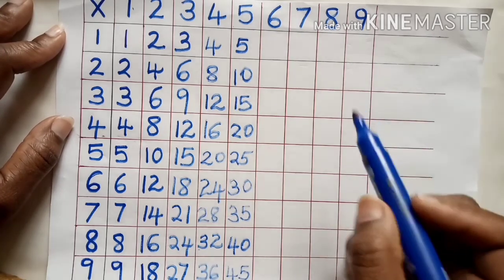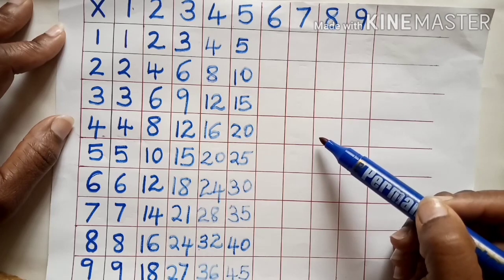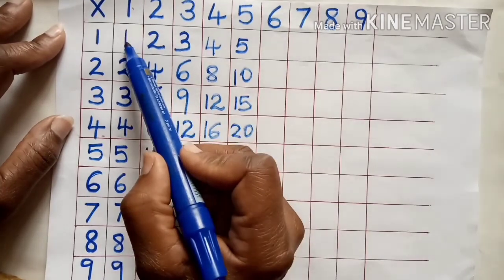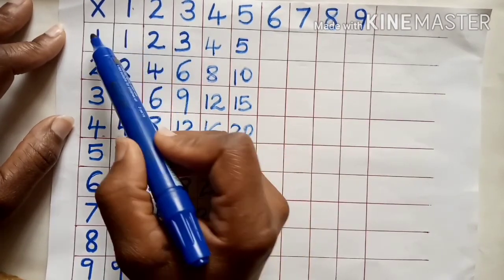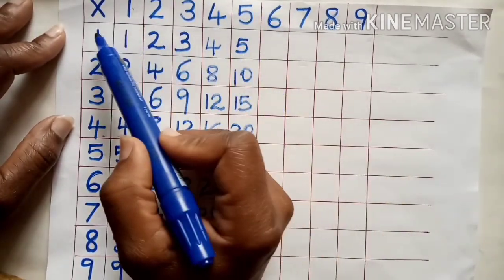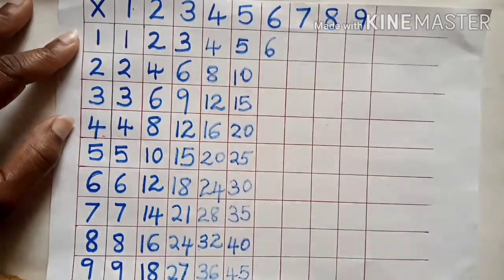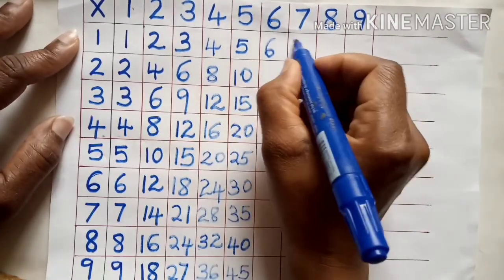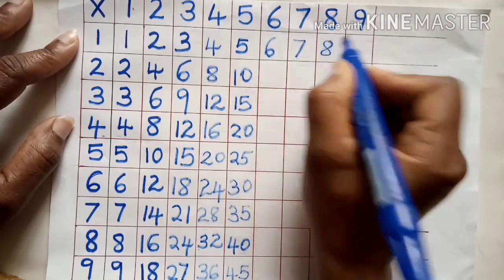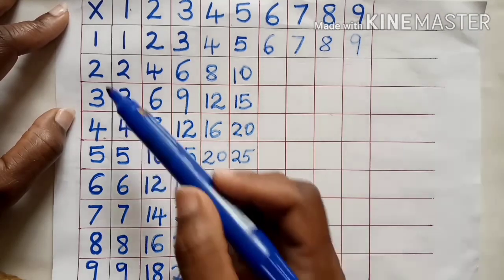Okay, now at this point I want us to fill this other part by what we already know. So for example, 1 times 1 is 1, 1 times 2 is 2, 1 times 3 is 3, 1 times 4 is 4, 1 times 5 is 5, and what is 1 times 6? 6. 1 times 7 is 7, 1 times 8 is 8, and 1 times 9 is 9. At this point now we have 2.